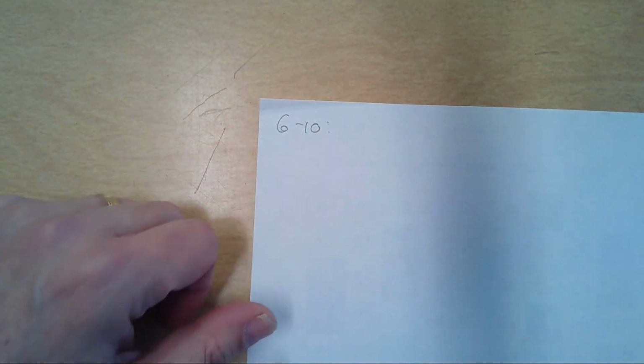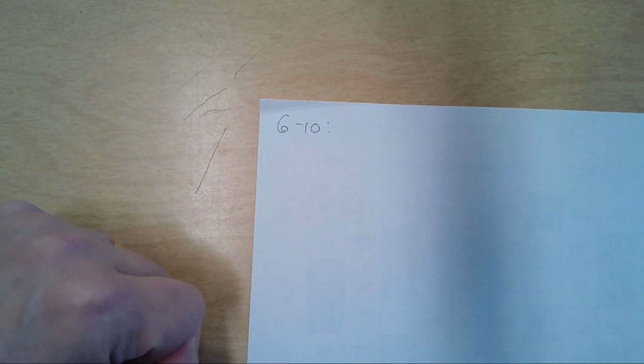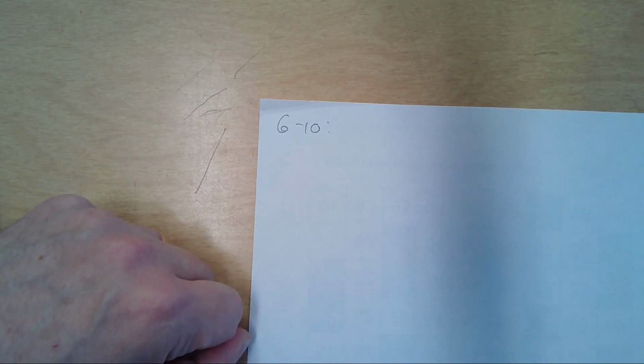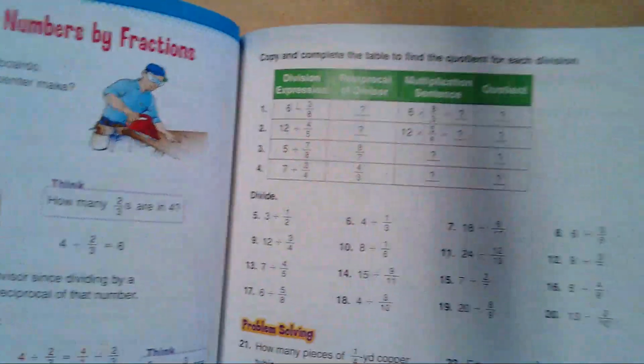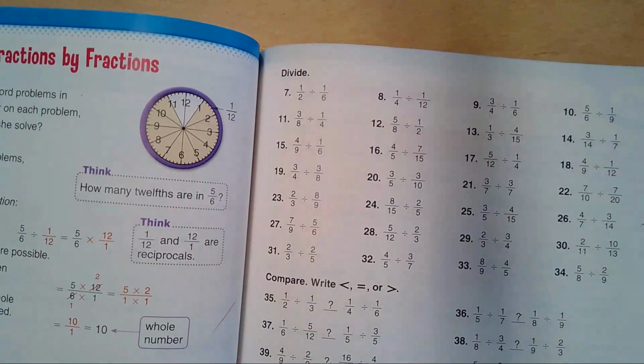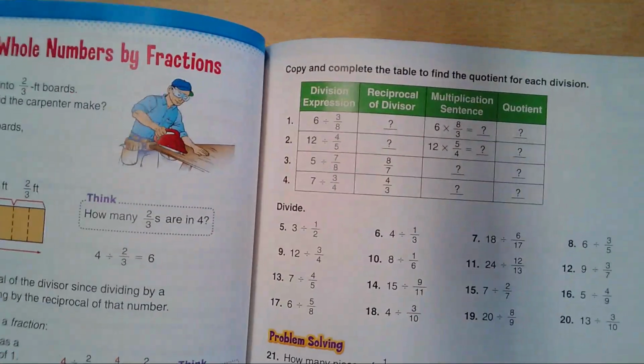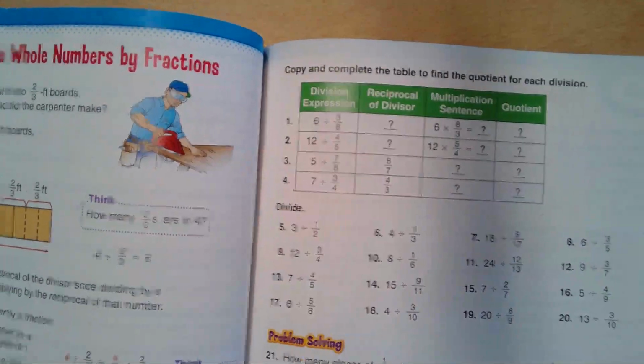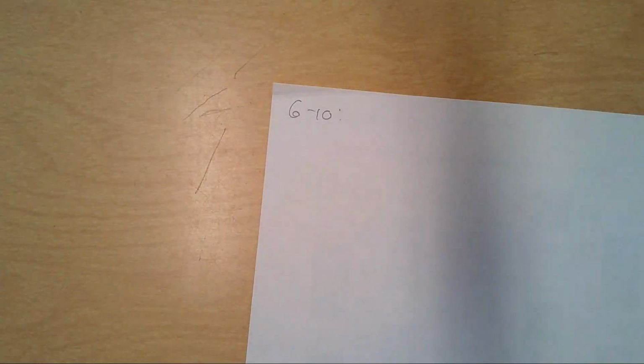Real quickly, I updated the board a little bit. Our next quiz is on Monday. Yesterday's lesson was the reciprocals, today's lesson is dividing into fractions, and then tomorrow's lesson. So 3 more lessons, then the quiz. 6:09, 6:10, 6:11 will be our quiz on Monday.